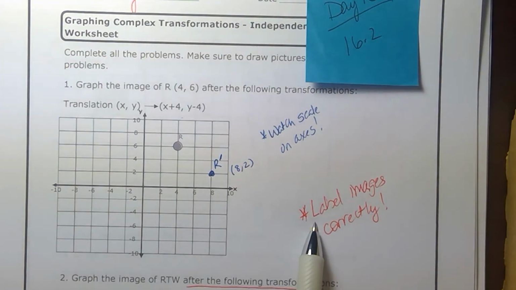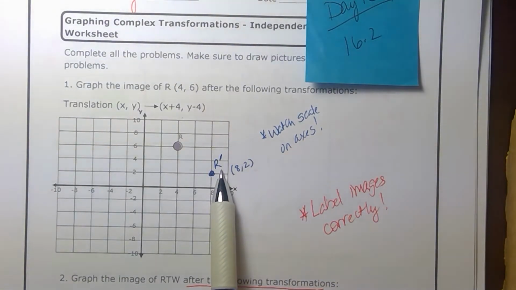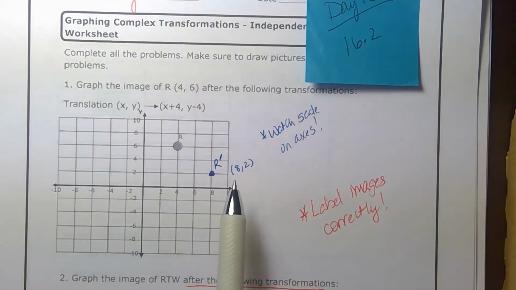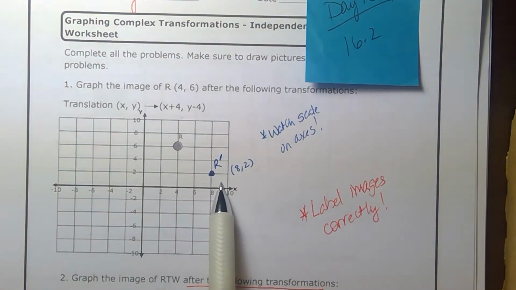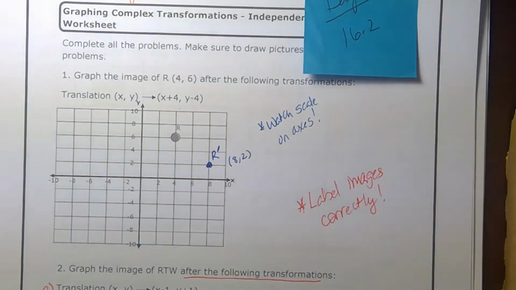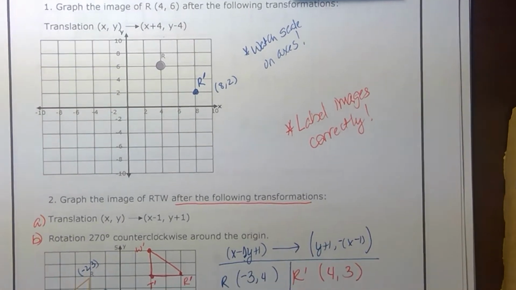And be sure you label your images correctly. I am going to be looking to make sure that you have labeled it as the image. R is the pre-image, R prime is the image. If you apply this translation correctly, you should end up at 8, 2 for R prime. Okay, let's look at the next one.